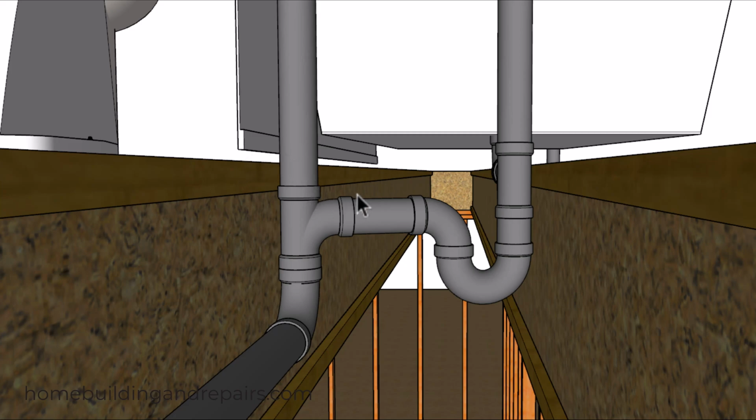And keep in mind that in this example here, we could always move the trap up higher. We could have this connect right to here, or use different fittings. For example, you might be able to find a fitting that has a male connection here and a female connection here that might raise the bottom of the trap up a little bit more, maybe 1/2 inch.